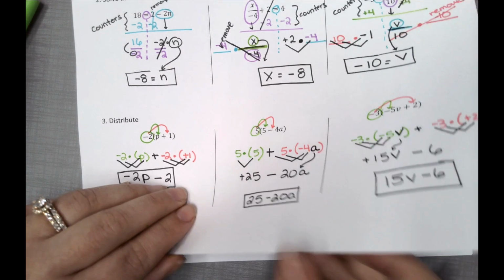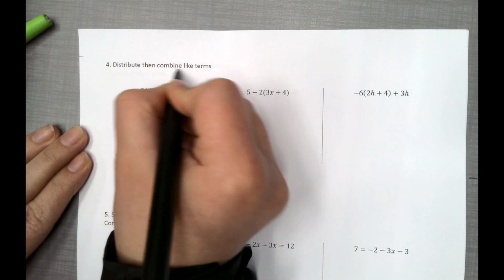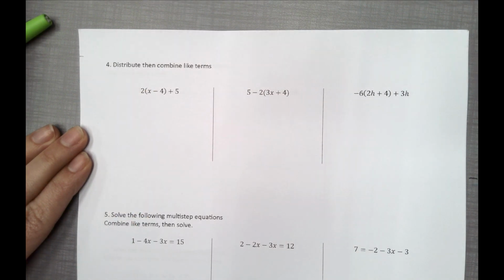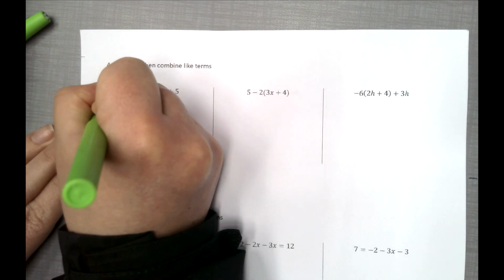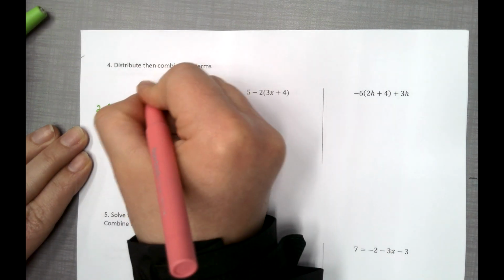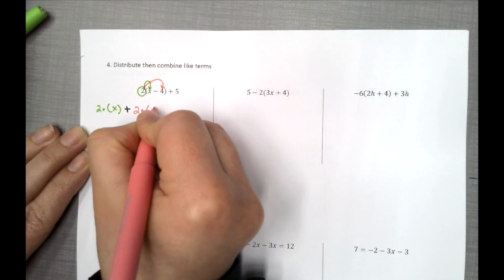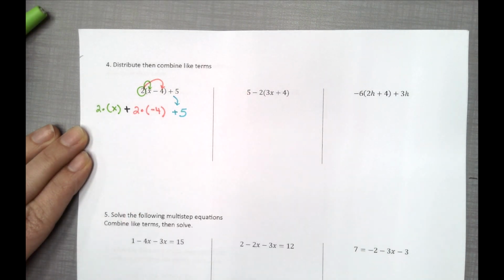Okay, moving on. Question number 4 is also for distributive property. However, it is also with combining like terms. So distributive property is chapter 2. Combining like terms is chapter 1. Let's start with the chapter 2 distributive property. We're going to take that 2, we're going to bring it onto x. So we get 2 times open x, close it. And 2 times -4. So 2 times open, -4, close it. Now we do have this +5 that I'm going to be just writing at the end, which is not part of the distributive property. This is part of chapter 1, which we are going to combine like terms later.